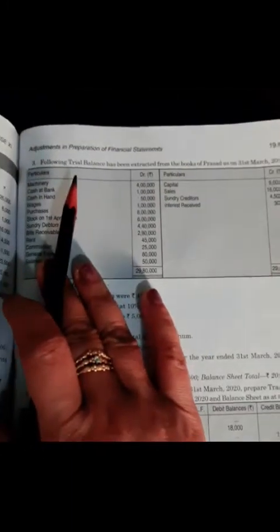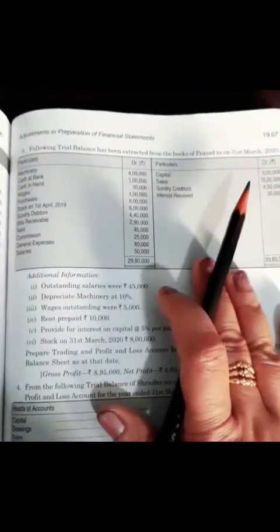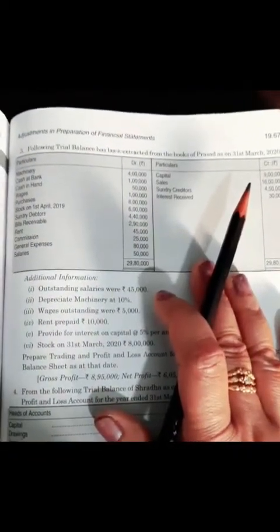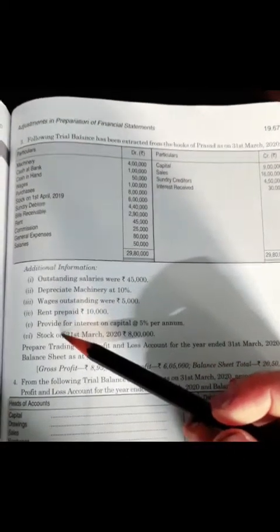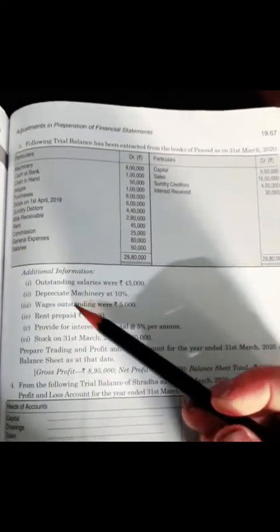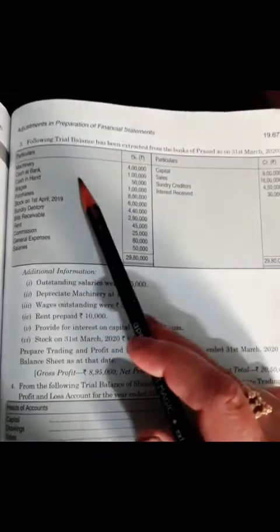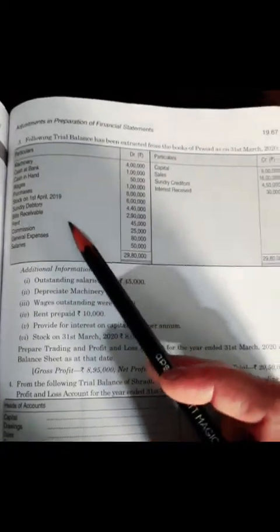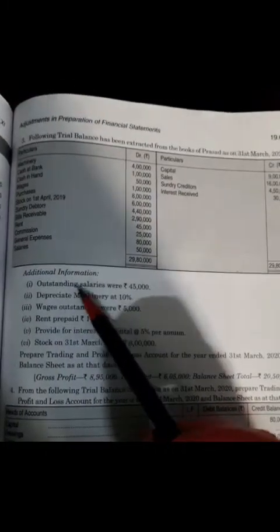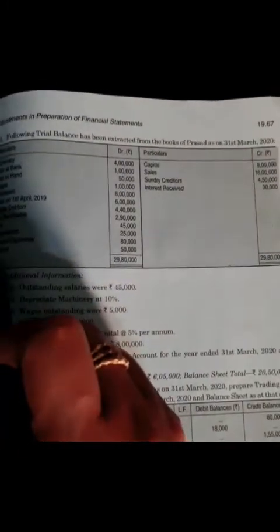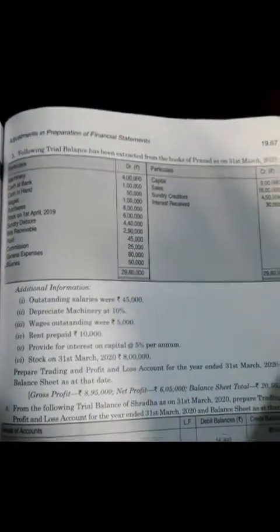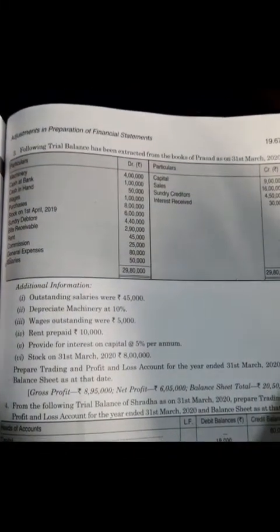Now, whenever you are getting a problem like this, the first thing what you have to do is look at the additional information provided. From the additional information provided, you have to tick mark those items which are there in a trial balance. Okay, for example, we have outstanding salaries. So that means there is an adjustment related to salary. So from the trial balance, just find out there is an item known as salary. So just tick mark on that particular item.